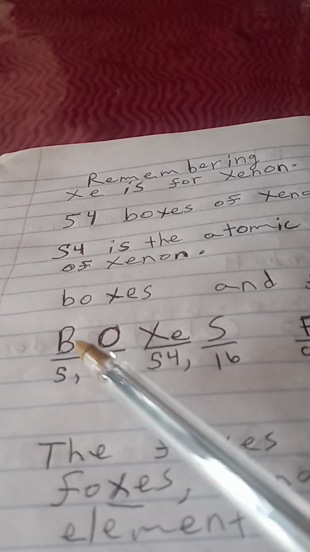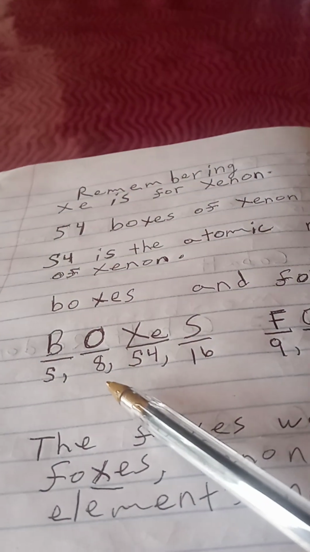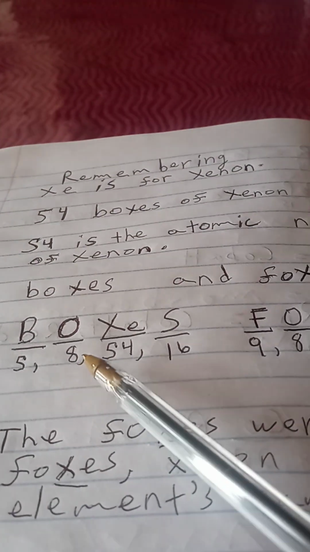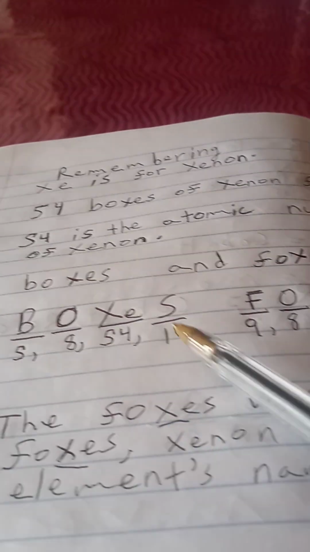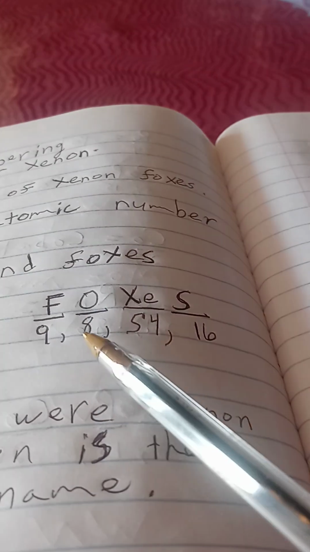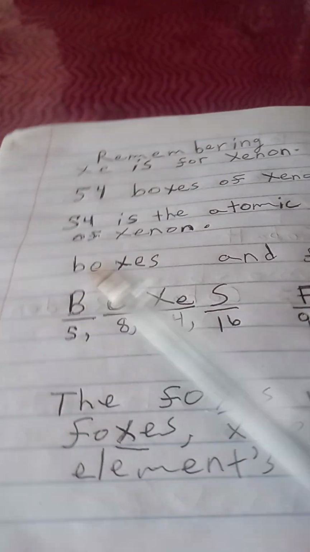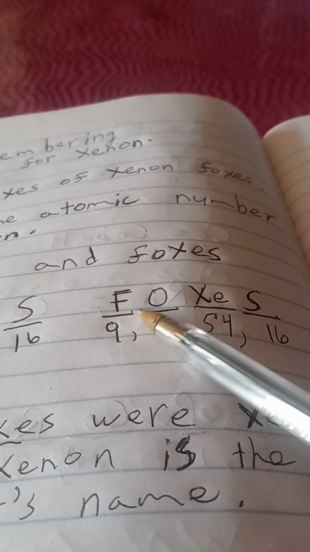Boxes and foxes. Now, if you look at the atomic number, B is for boron, and capital F is for fluorine. Boron is number 5, fluorine is number 9, but the rest of the spelling is the same. You got O at 8, XE at 54, and S at 16 here, and the same thing over here. The only difference is the B for boron is number 5, and the F for fluorine is number 9. That's the only difference.